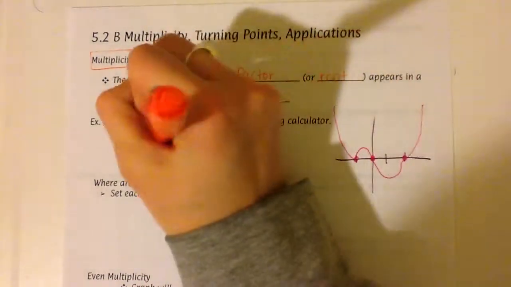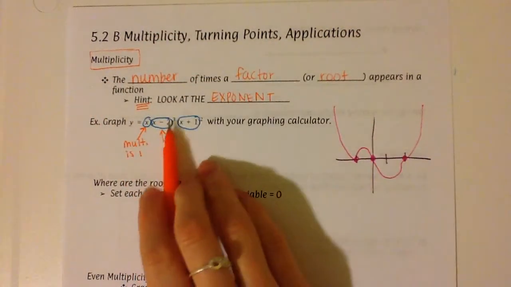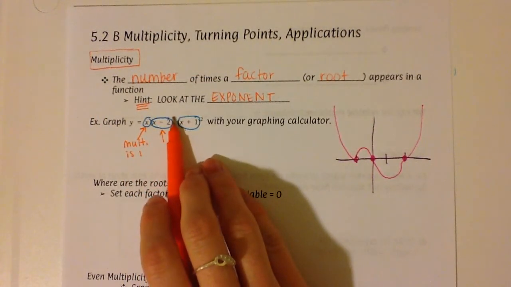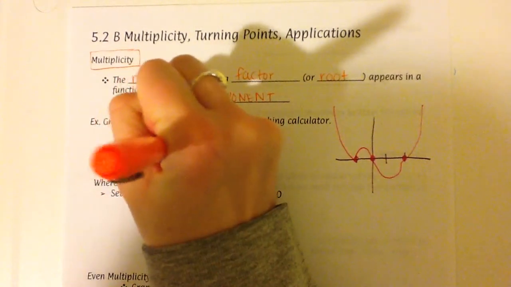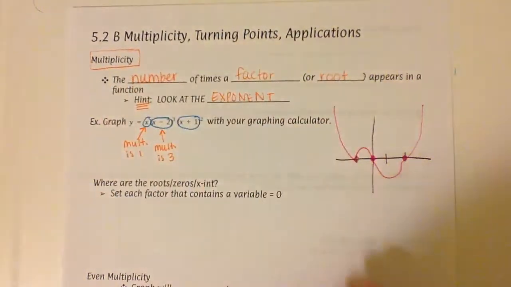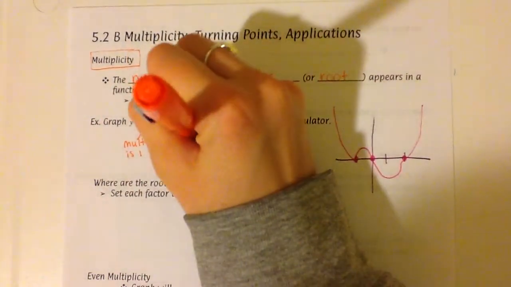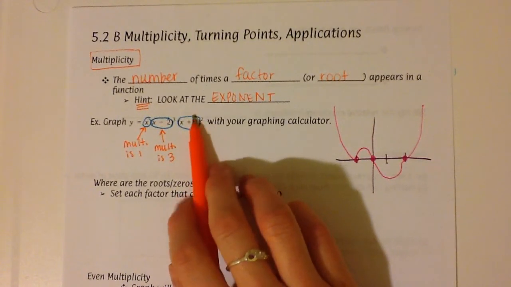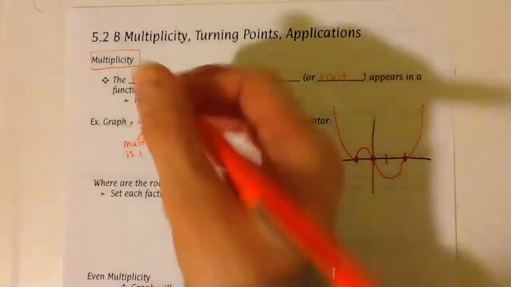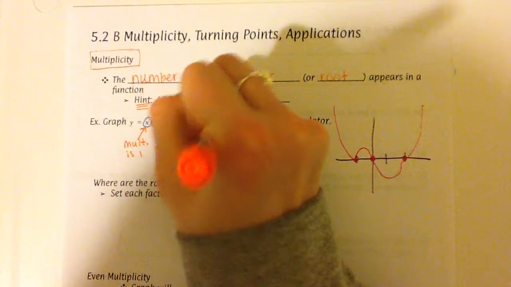Okay, so next let's look at this one. We have (x minus 2) cubed. Well, the exponent is a 3. So the multiplicity would be 3. So our last term, we have (x plus 1) squared. Well, our exponent is 2. So the multiplicity is 2.